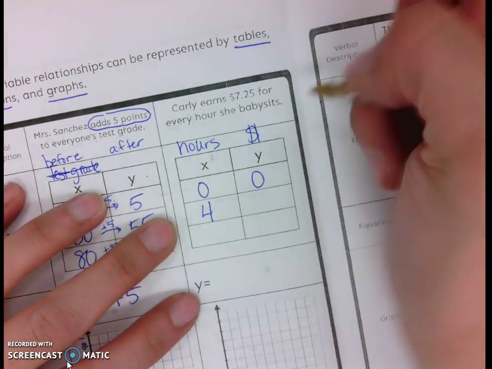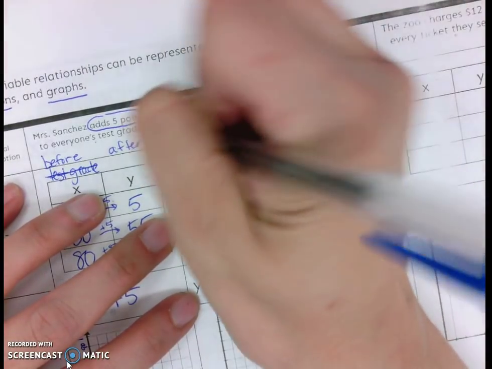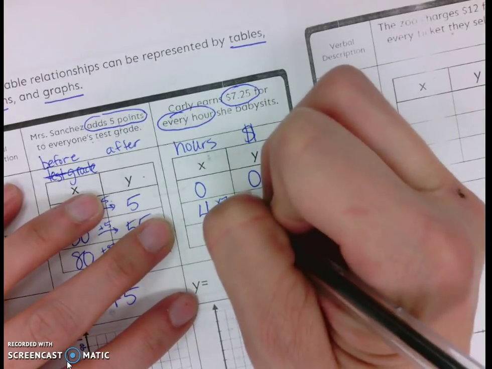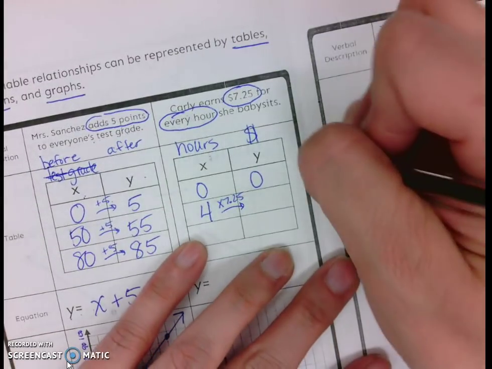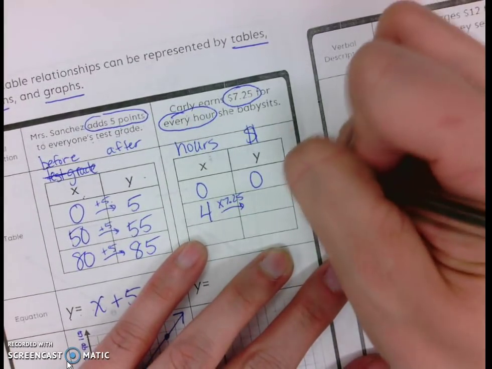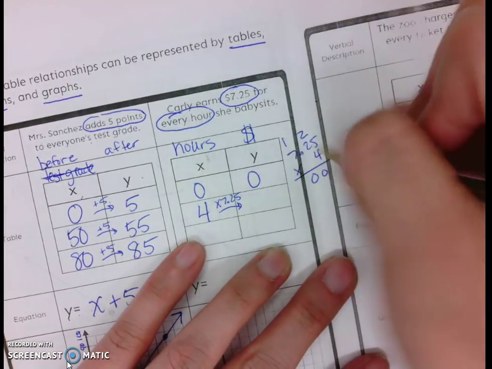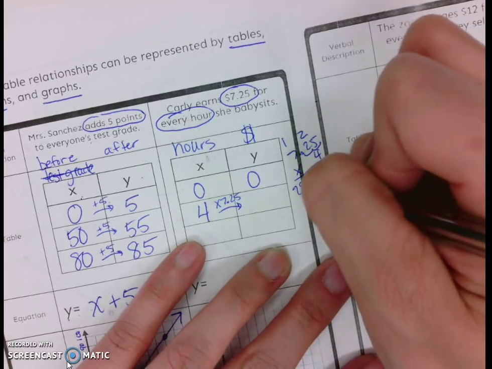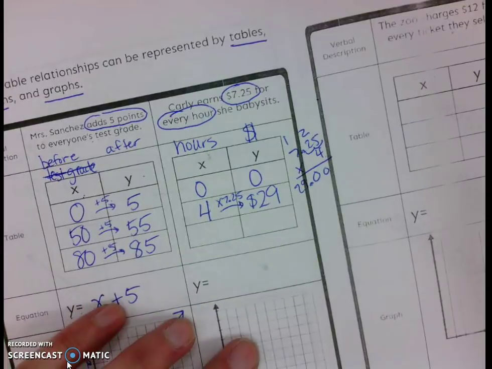How will we find how much she earns? Well, it says $7.25 every hour. So what I'm going to have to do is multiply by $7.25. So I'm going to do it right here on the side. 7.25 times 4 is 28, 9, 10, 28, 29. 2 decimal points. So she earns $29.